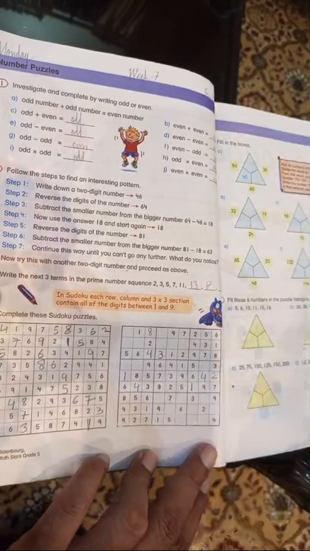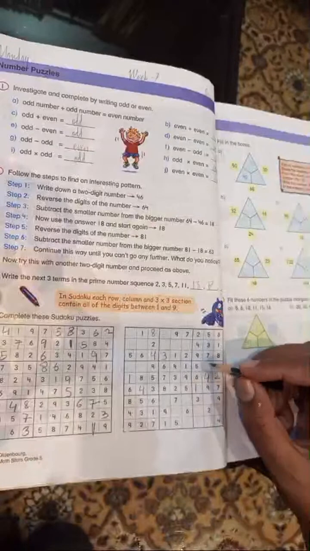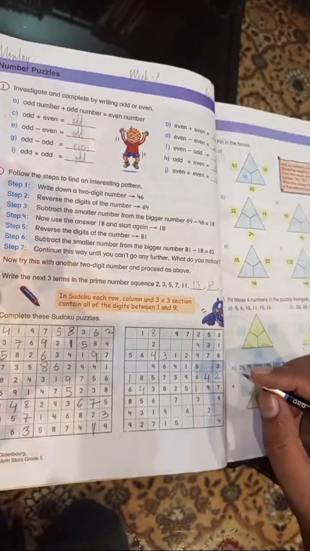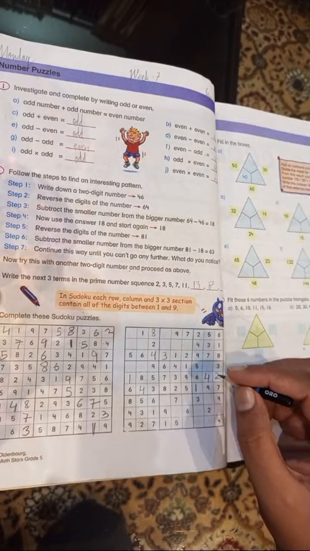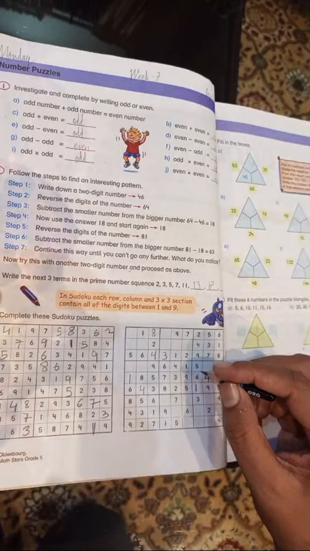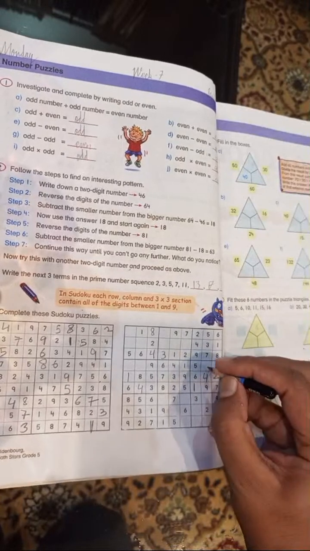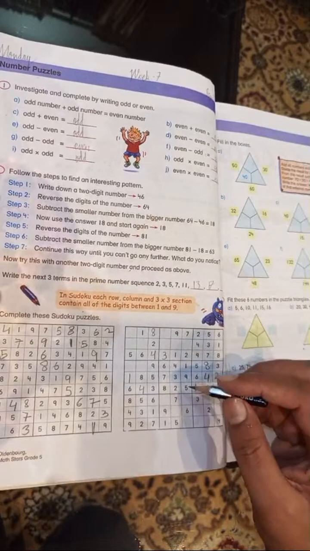So 2 is missing. Now you can see this subgrid is left with only one entry. So just plug in this entry: 1, 2, 3, 4, 5, 6, 7, 8. It means 8 is missing. So we put 8 here. So this subgrid is also filled.